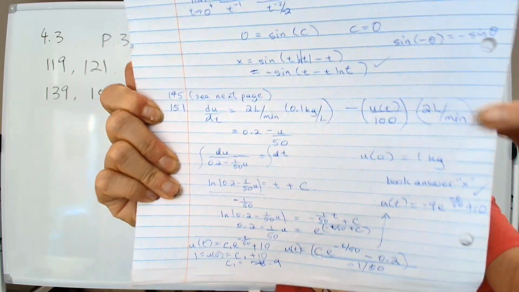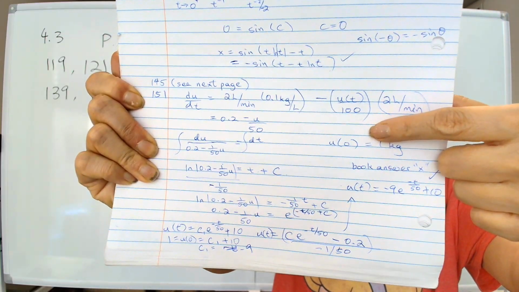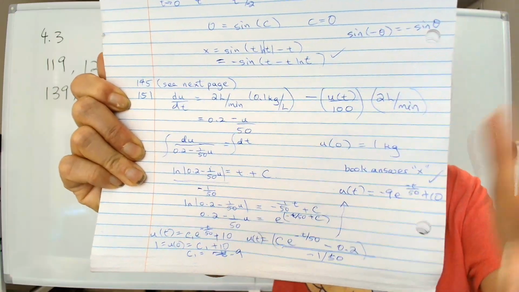Similarly, the salt is going out at the tank over 100, that's the concentration, because you don't know how much salt is in there.